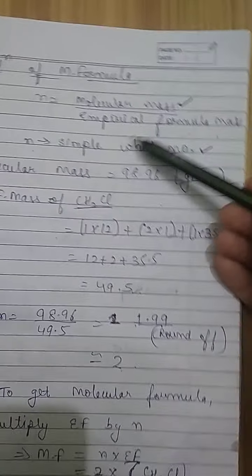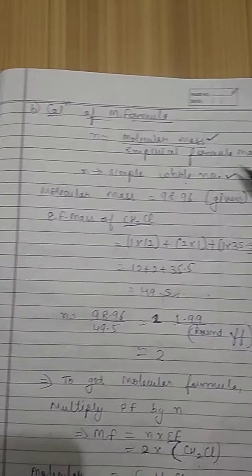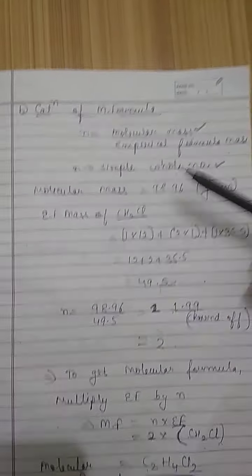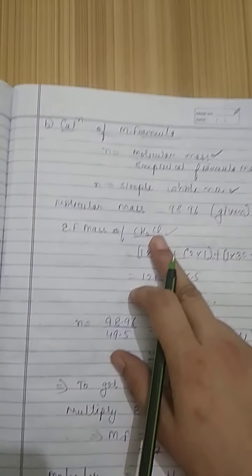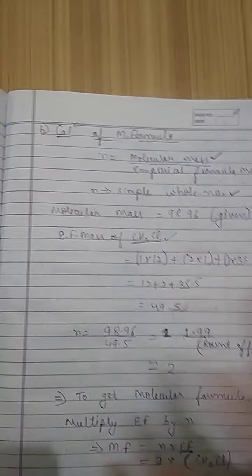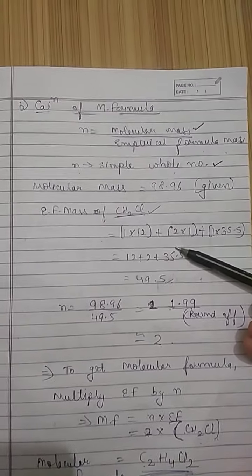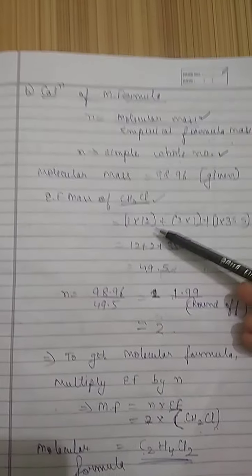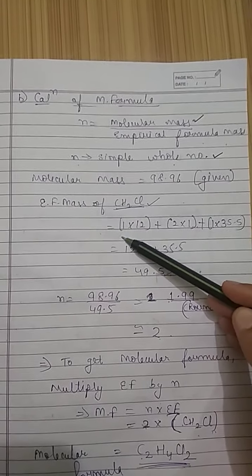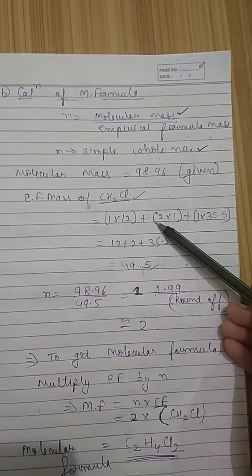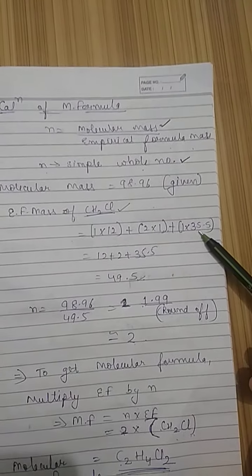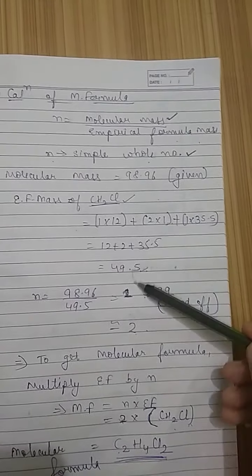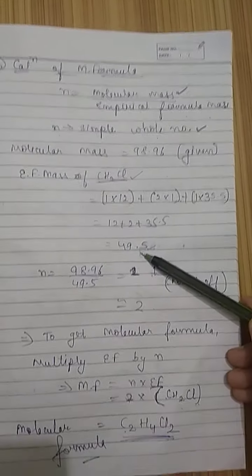अभी हमने नीचे दूसरा पार्ट क्या फाइंड करना है, एम्पिरिकल फॉर्मूला मास. एम्पिरिकल फॉर्मूला मास फाइंड करने के लिए हमें एम्पिरिकल फॉर्मूला पता होना चाहिए, और हमने एम्पिरिकल फॉर्मूला निकाला है, कितना आया था हमारे पास, CH2Cl. So now we using this empirical formula which we had calculated in the first part, we'll find the empirical formula mass as we had done with the molecular mass. So number of carbon is 1 into atomic mass of 1 carbon is 12, plus hydrogen is 2 and atomic mass of 1 hydrogen is 1, plus number of chlorine is 1 and atomic mass of 1 chlorine is 35.5. So after multiplying and adding, we'll get the empirical formula mass to be 49.5.